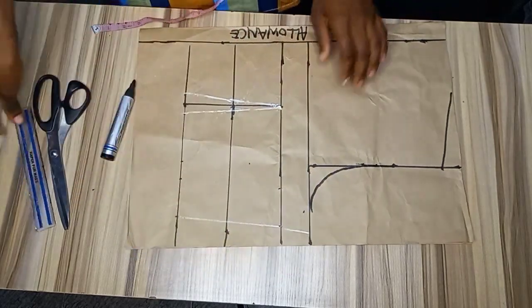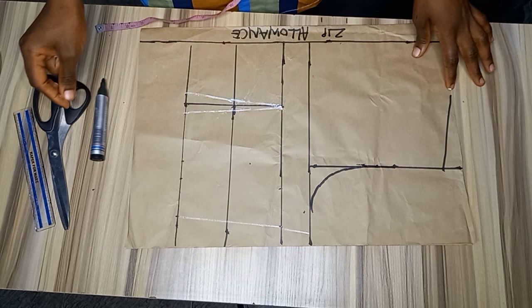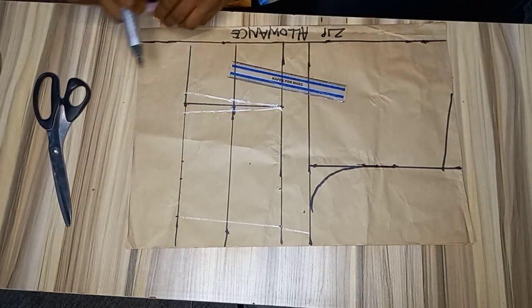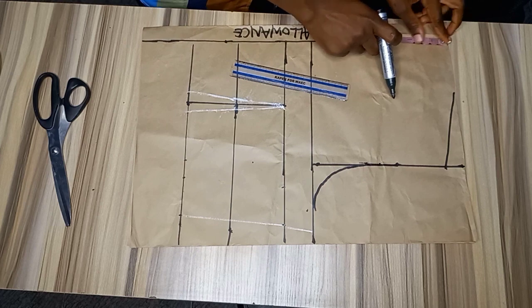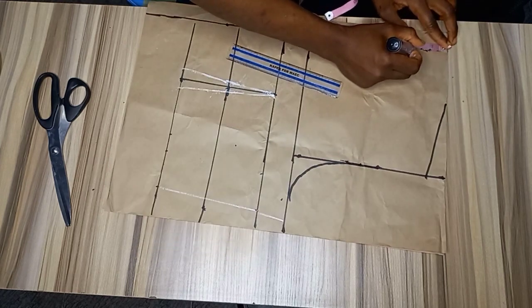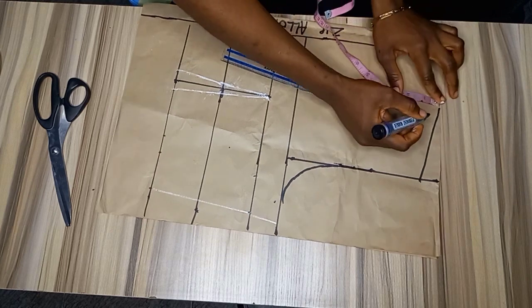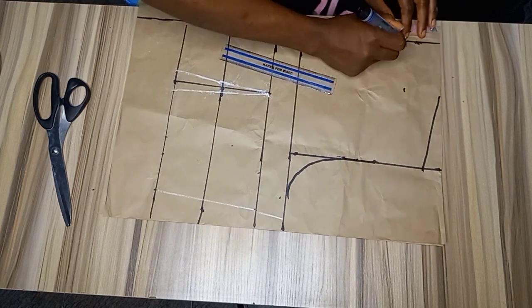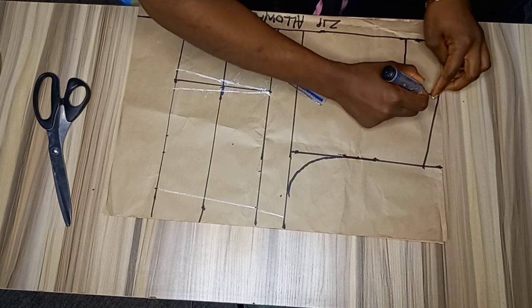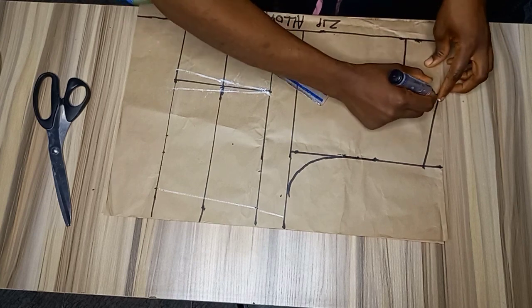So this is your normal basic bodice. Then you draft your neck. I'll go down by 2 inches at the back. You can go by 1.5, you can go 2, but I prefer to go by 2. So you draw your curved line for your neck.